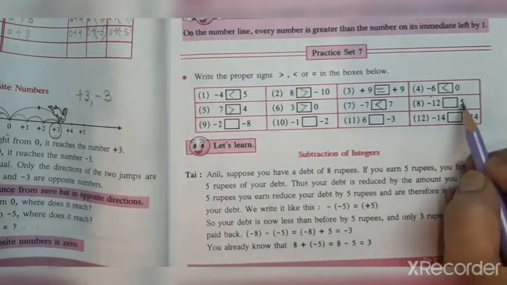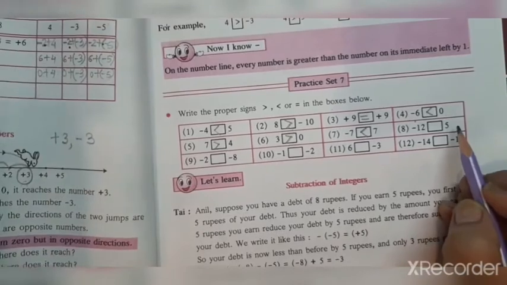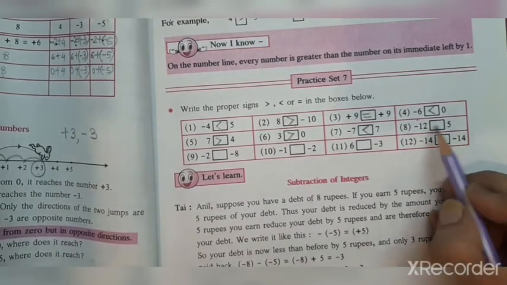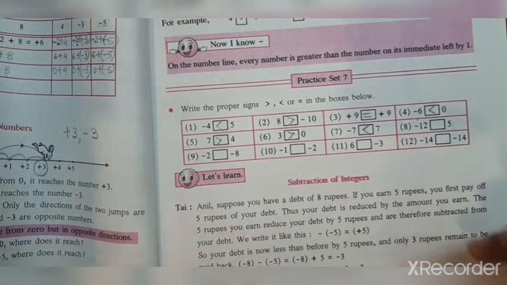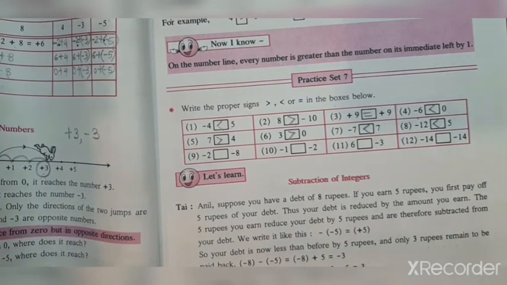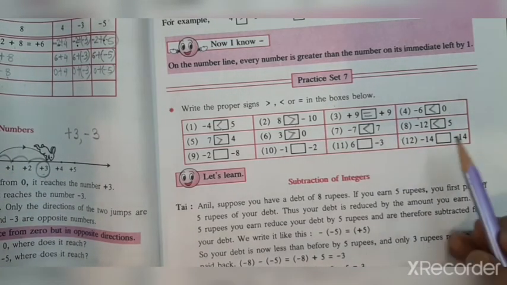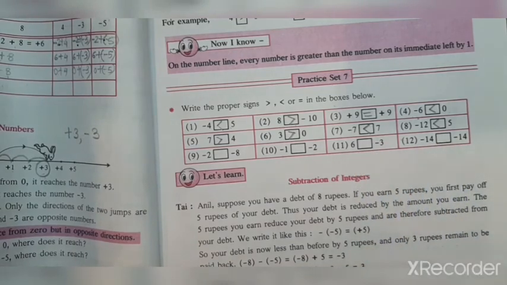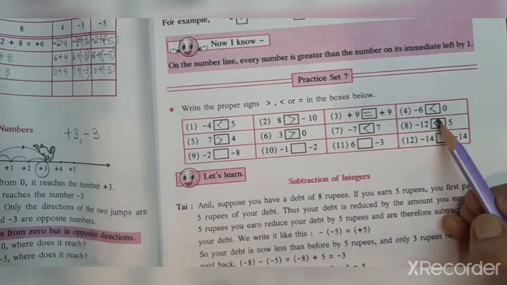Again, positive and negative. Negative 12 and positive 5. So when we are comparing the positive and the negative, the negative is always smaller. So negative 12 is smaller than positive 5. Just see that you put the correct sign.